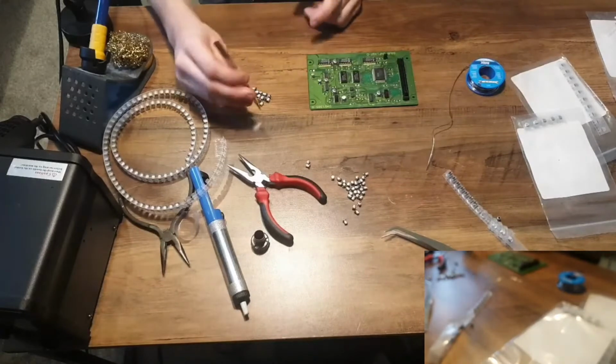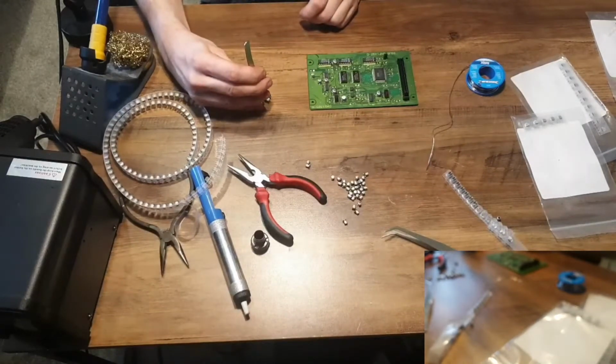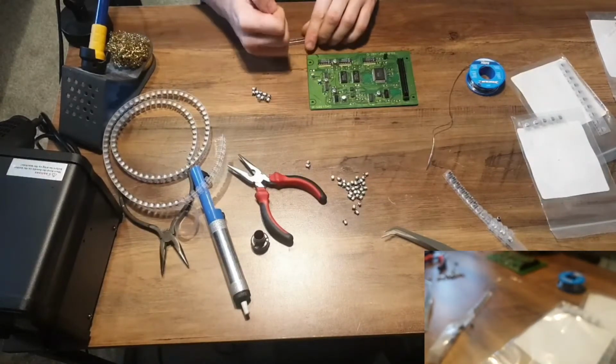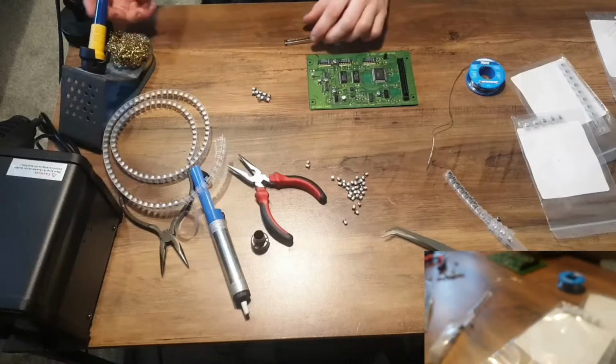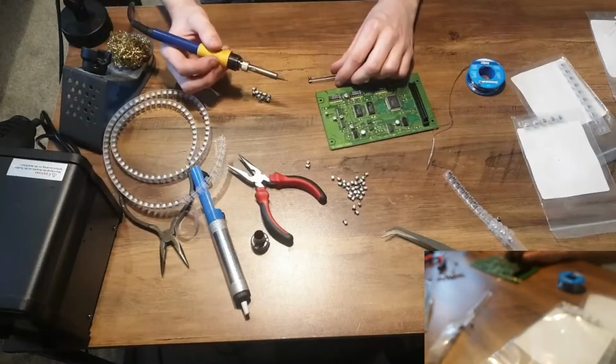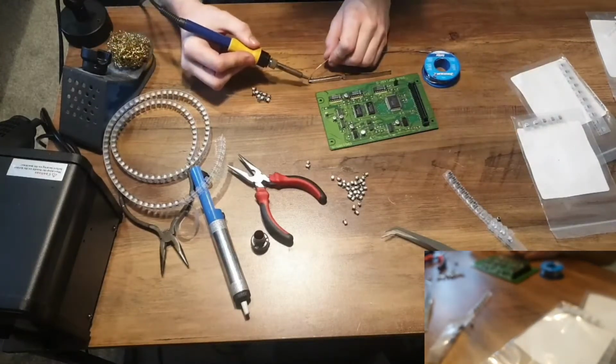This is where having flux would really, really help. I just dab it here, dab it there, reflow it, and then solder the other side of the leg. Done. Alas, I've run out of my flux pen, as I'd said.